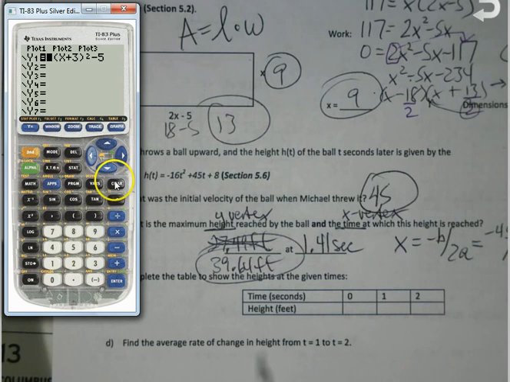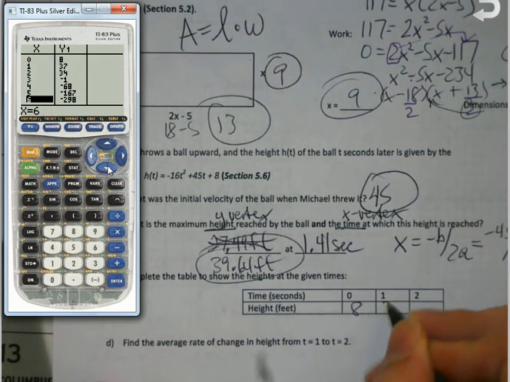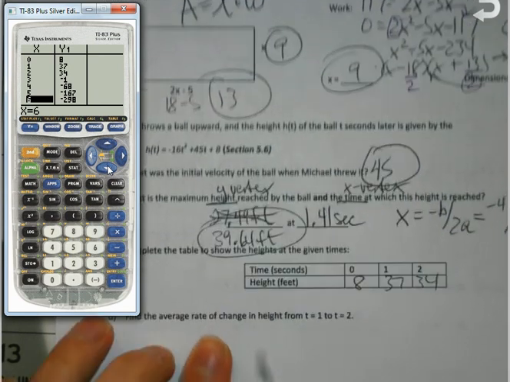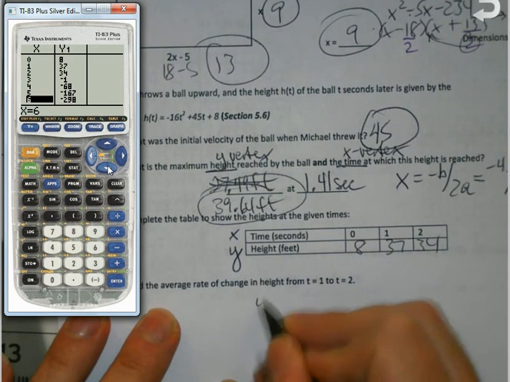All right, let's finish this one up. I will go to the calculator on this one to keep life a little bit simpler on us. Go to the chart. Get my values of 8, 37, and 34. Find the average rate of change. Slope. X values, Y values.